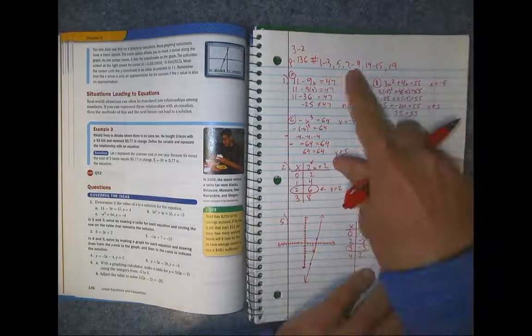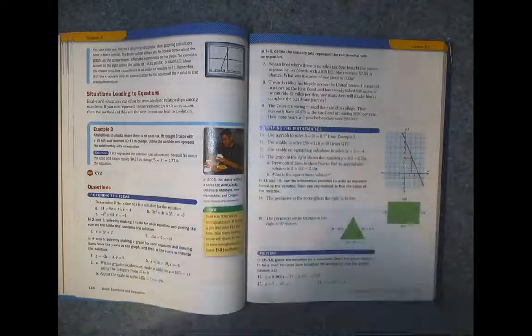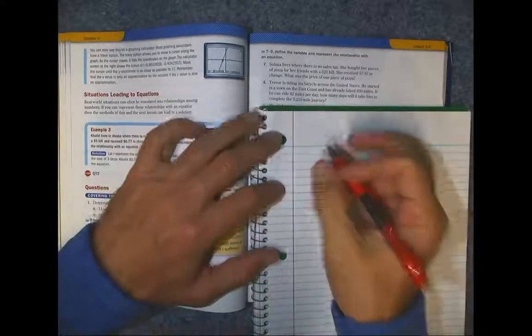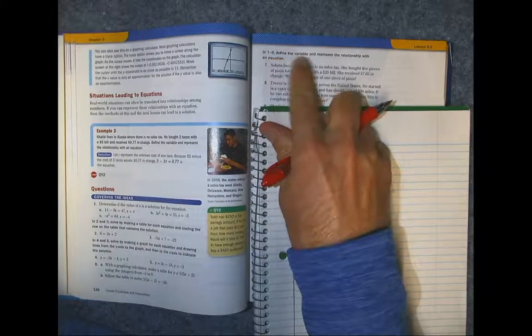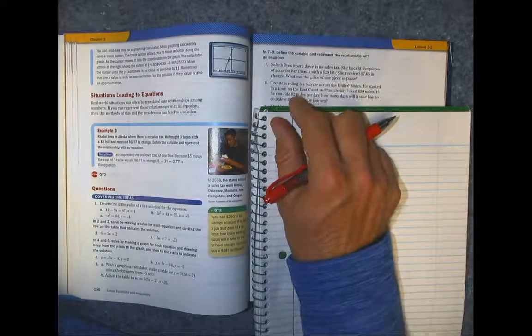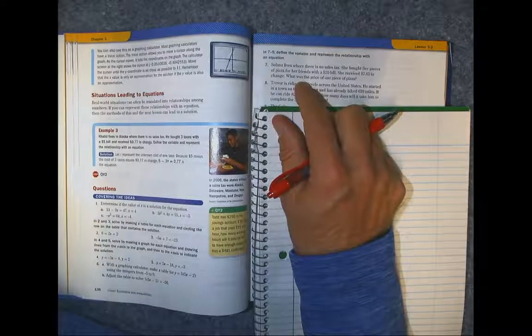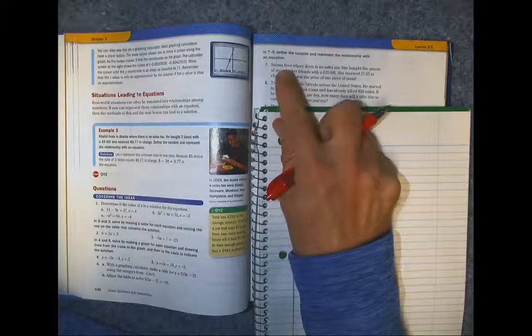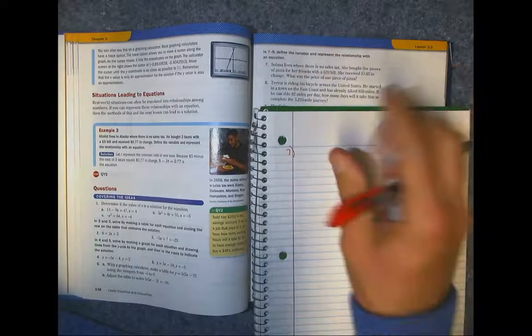Okay, after 5, we're going to go 7 to 9 now. So for 7 through 9, we're going to define the variable and then represent the relationship. So defining the variable means if you choose x or something like that, you're going to define it and say what it represents. So we're going to try and choose letters that make sense, but we're also going to define it by showing what it actually represents.